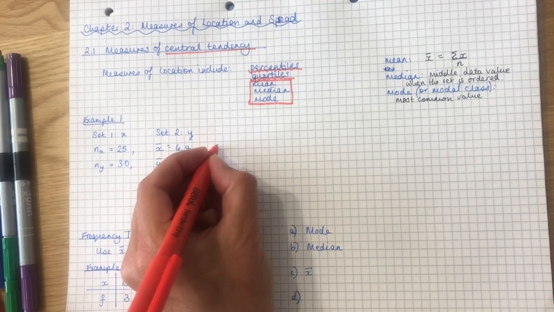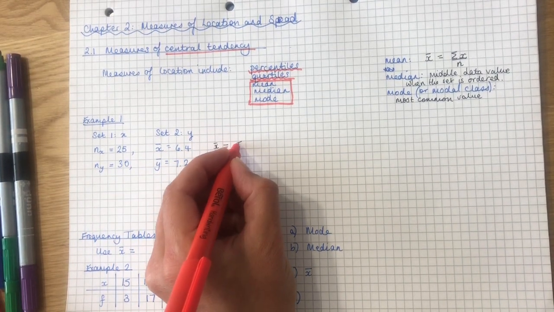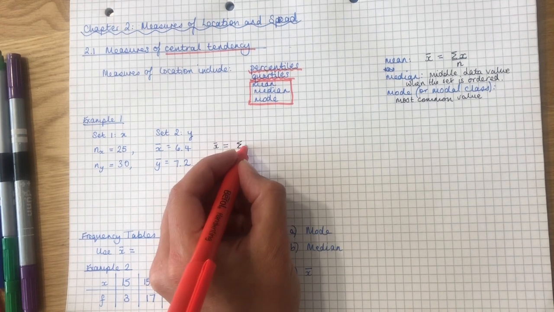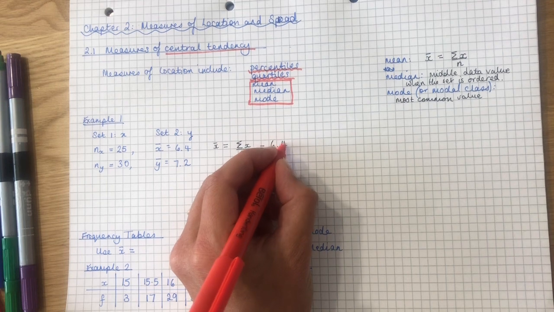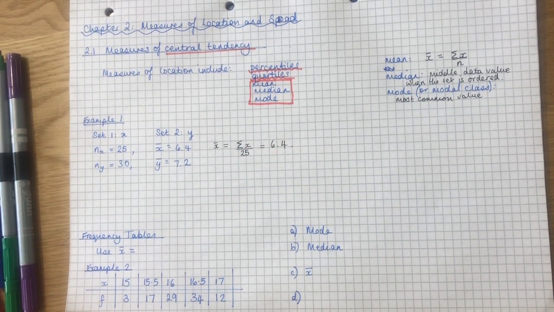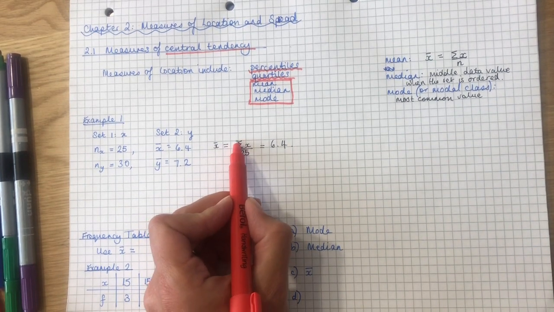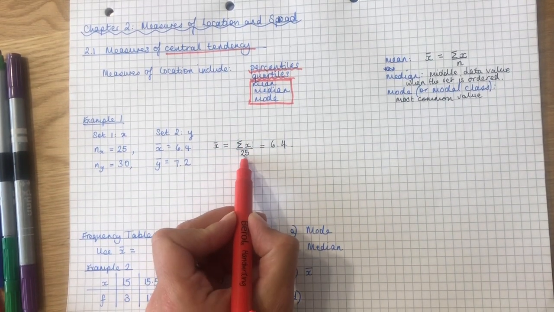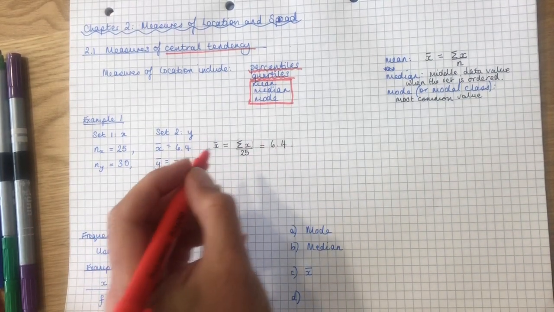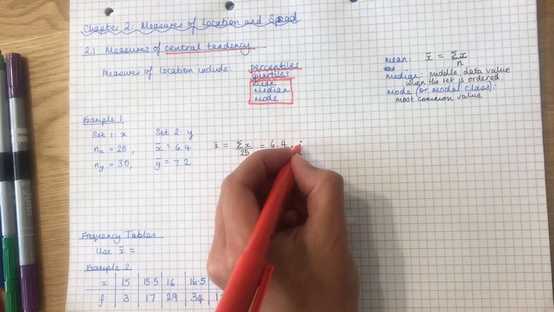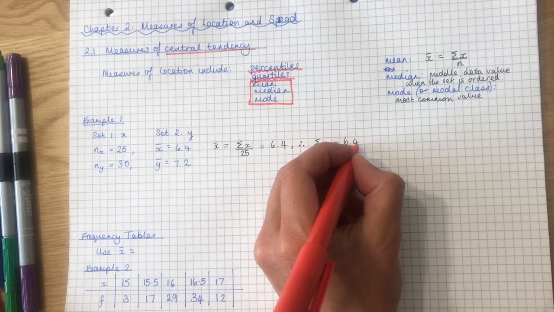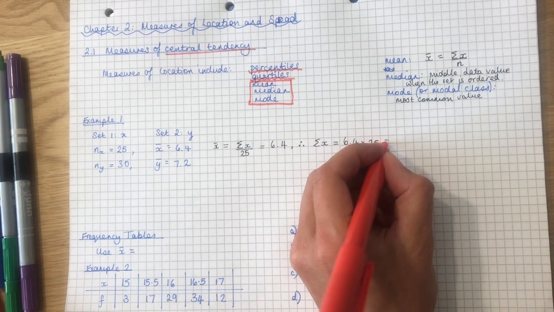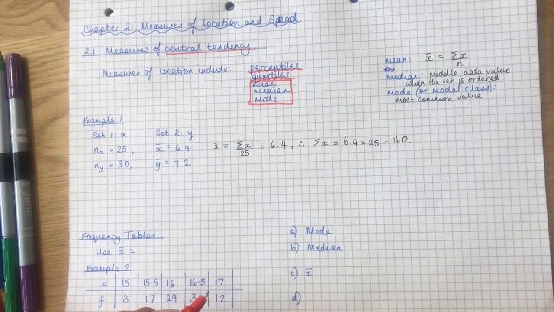It means that if we sum up all of those x values and divide by 25, we get 6.4. Now this works just like solving any equation at all. We could work out the sum of the x values by multiplying 6.4 by 25. So I can say, therefore, the sum of the x values is 6.4 times 25, and that is 160.